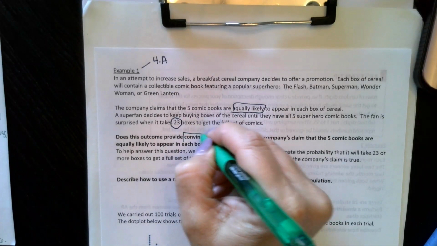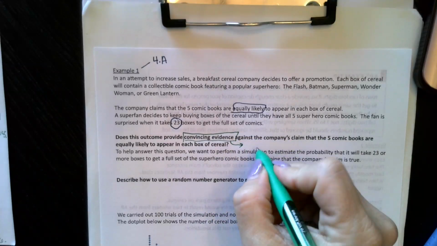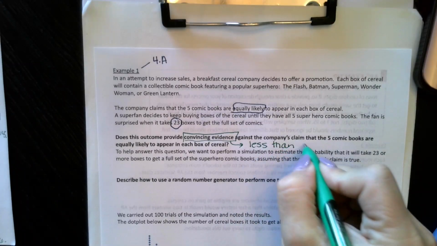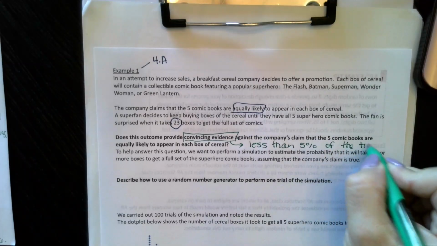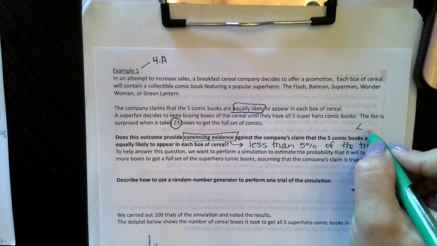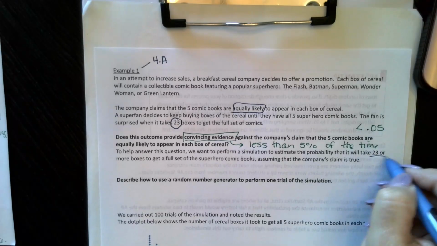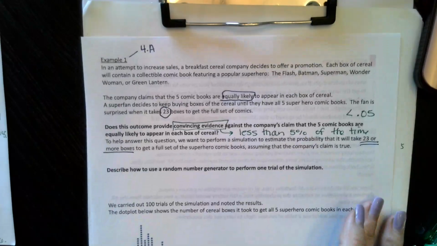So I think I mentioned this in the previous video, but right now we're going to say convincing evidence is less than 5% of the time. So we're looking for anything that is less than 0.05 when we're looking at probability. To help us answer this question, we want to perform a simulation of the probability that it will take 23 or more boxes to get a full set of superhero comics.